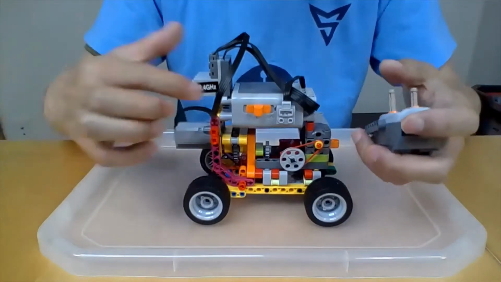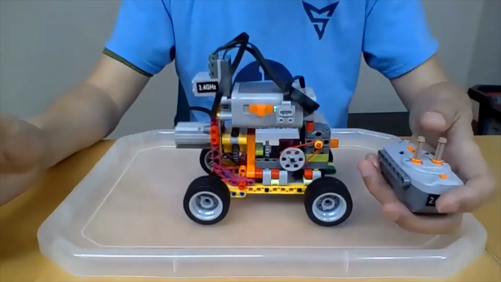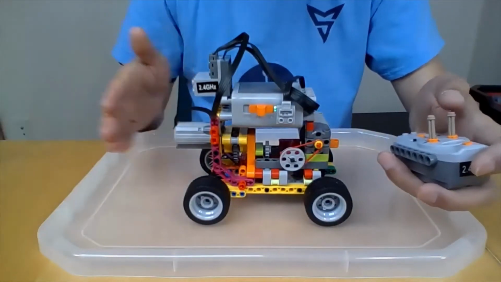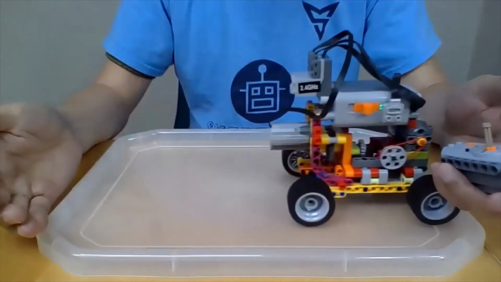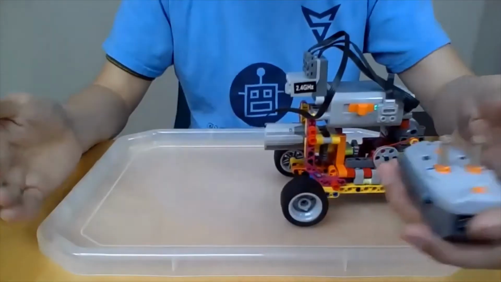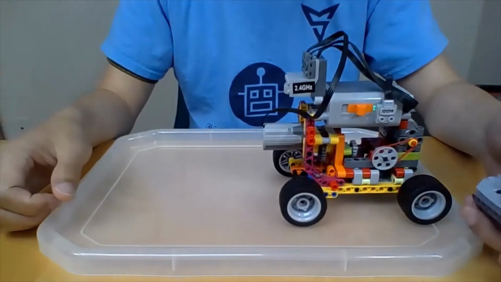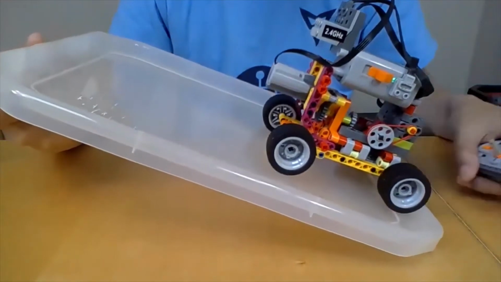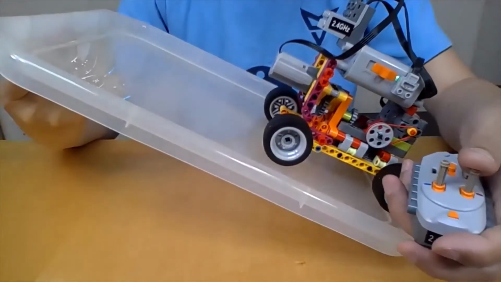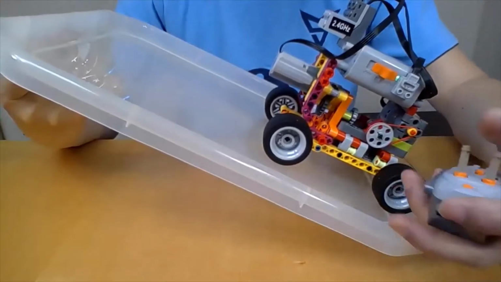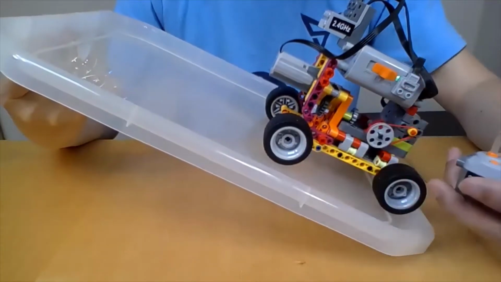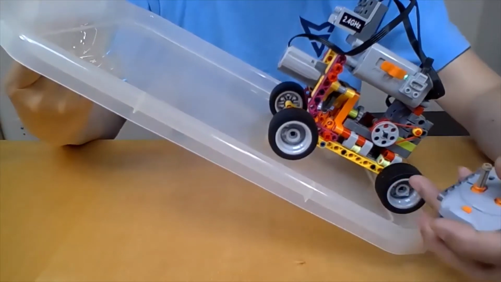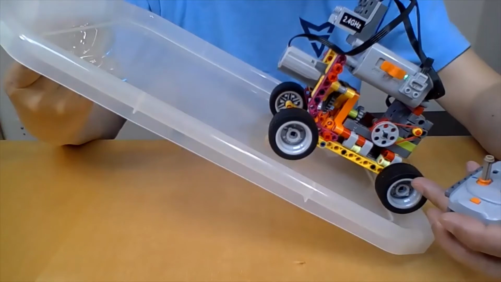Now I power on the motor and drive the car. Now it is in front wheel drive. So forward, backward, forward, backward. It looks normal. So why do we need 4WD? Let's see when the car is climbing the hill. Now let's drive forward. You can see only the two front wheels spinning. It cannot climb the high hill because the rear wheels don't have power.